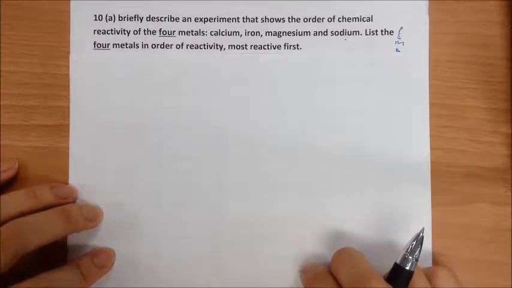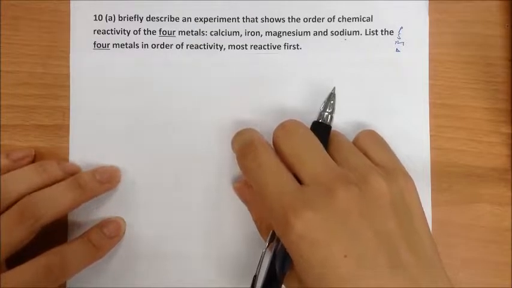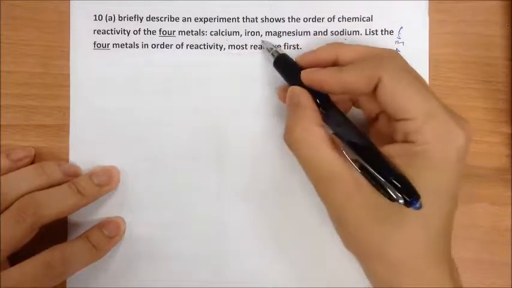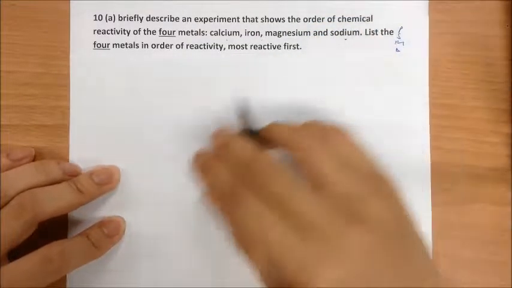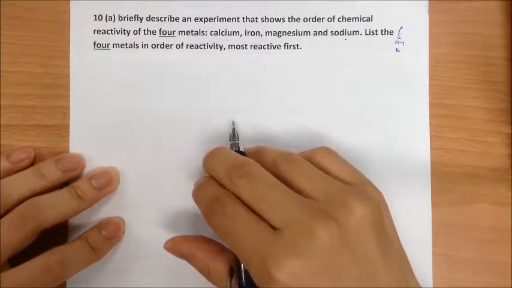Okay, we'll now look at question 10. Briefly describe an experiment that shows the order of chemical reactivity of the four metals, calcium, iron, magnesium, and sodium. List the four metals in order of reactivity, the most reactive one first.